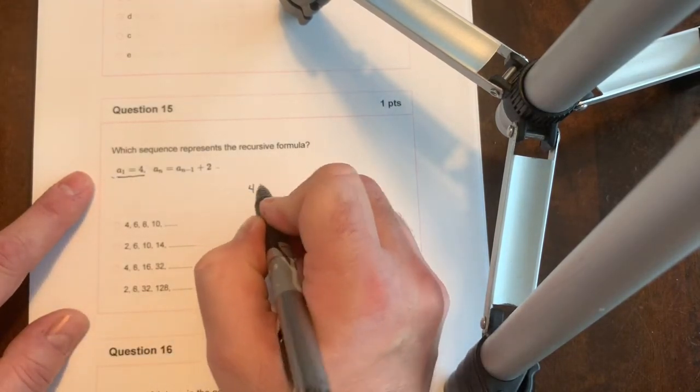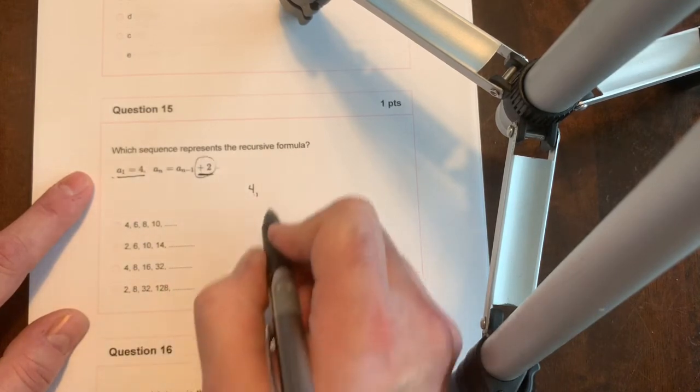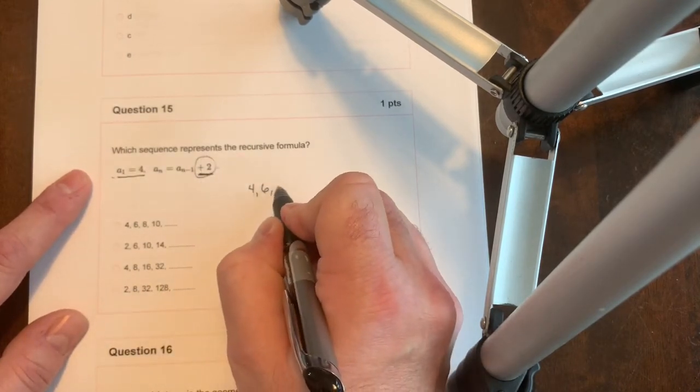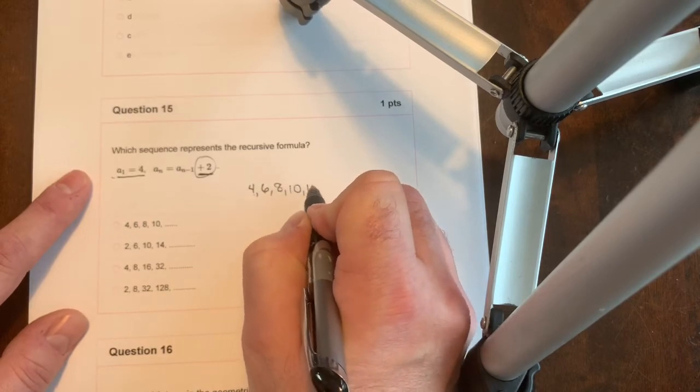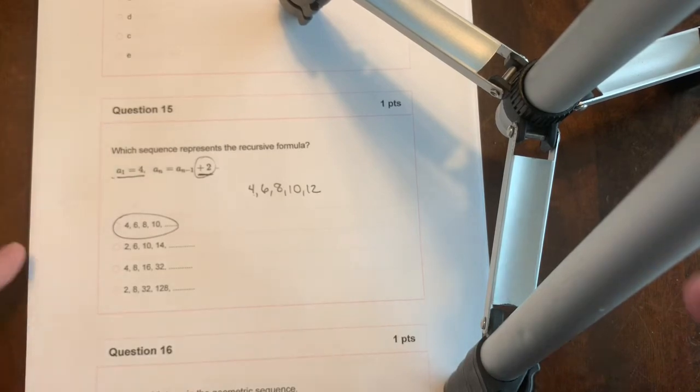That means the first term in this pattern is 4. What do I do to get to the next term? I simply add 2. So I will get 6, then 8, then 10, then 12, and that's my pattern. That's going to lead you to that answer right there, okay?